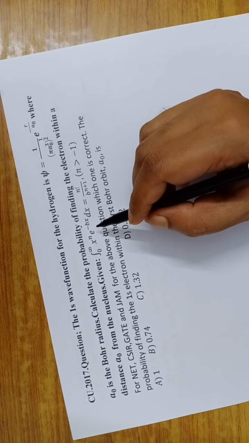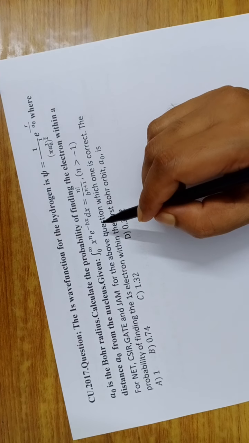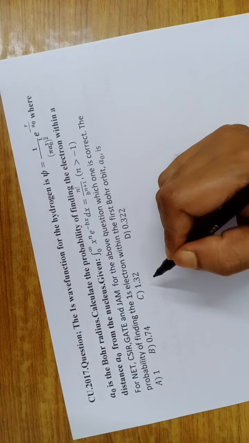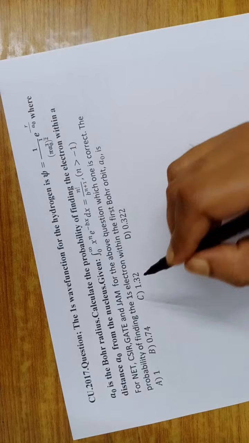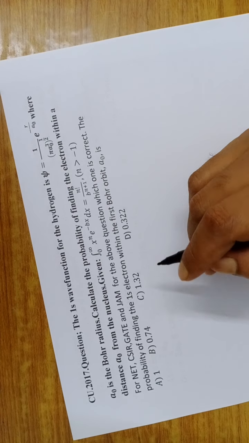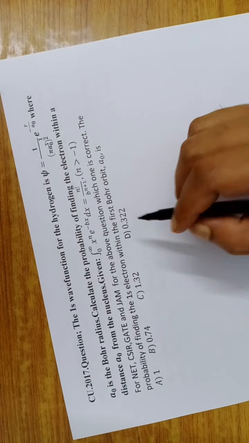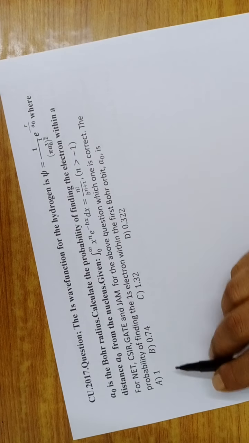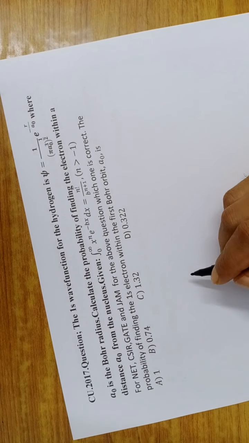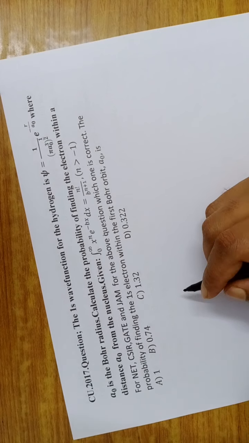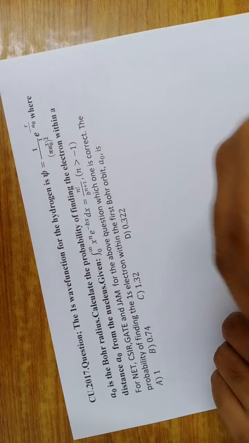And there is a given value also. If this question comes in NET, GATE or CSIR, then what will be the answer, or what will be the option? There are 4 options. Now this we have already calculated.